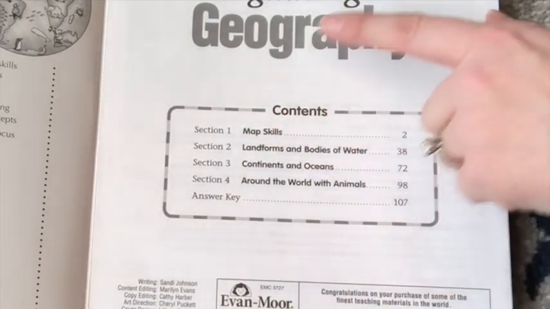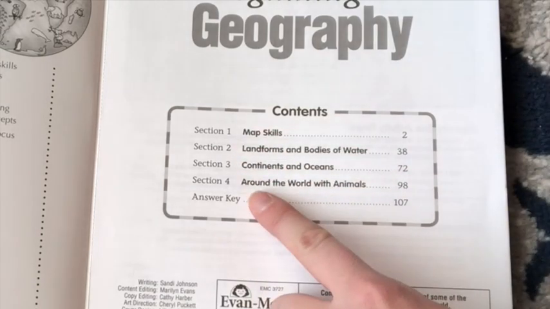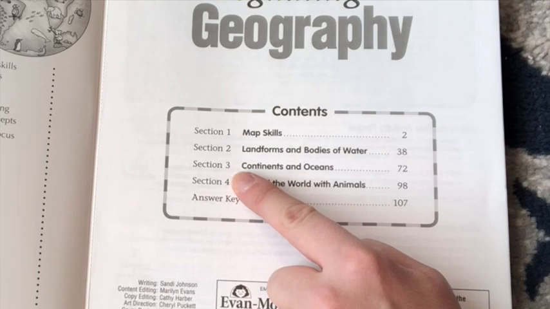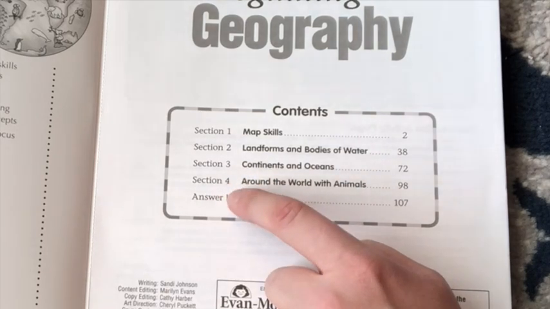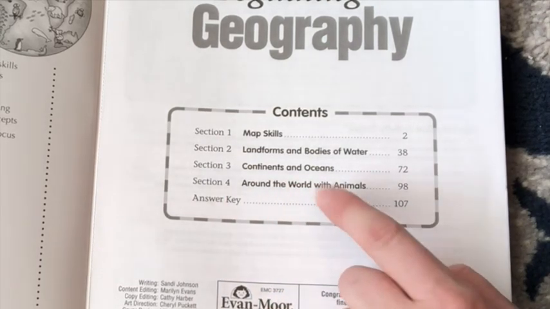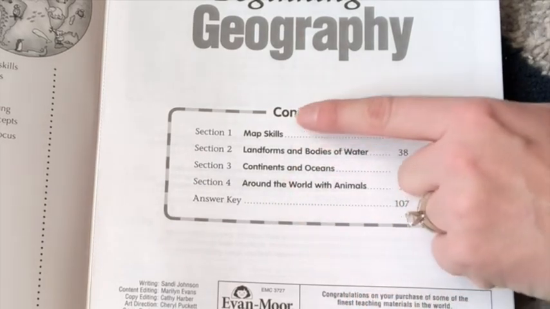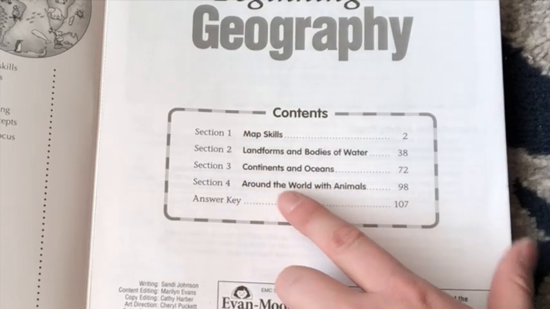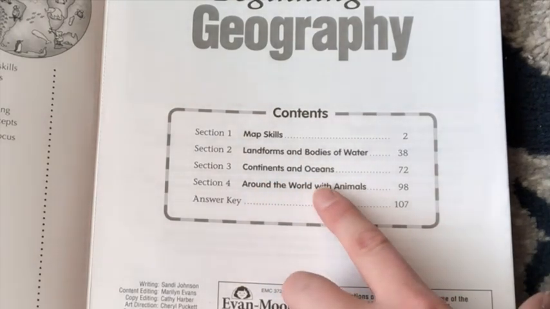Okay, so Beginning Geography is going to come in 4 sections. 3 of those sections are going to have activities that go along with them. This 4th section is really just pages that you can use to complement animals around the world topics that you're covering in any of these 3 areas, or if you have a supplemental unit with animals or a reading activity, then that's what these pages are going to be useful for. And I'll show you those when we get there, okay?